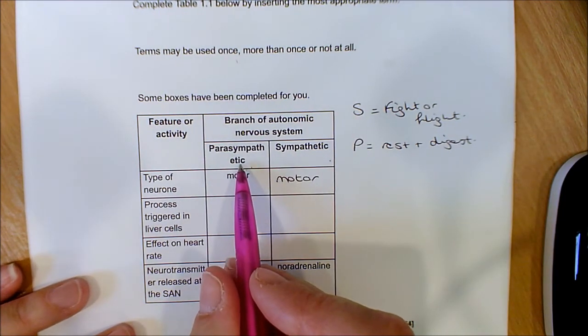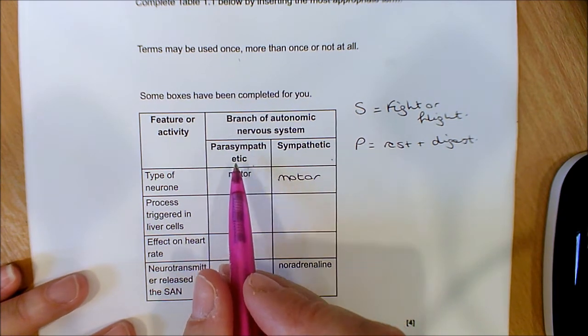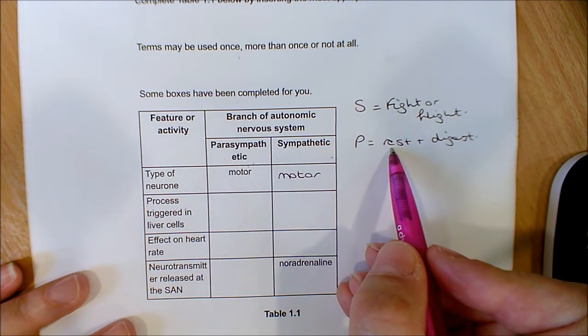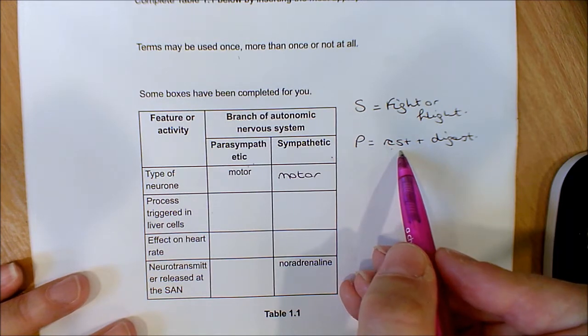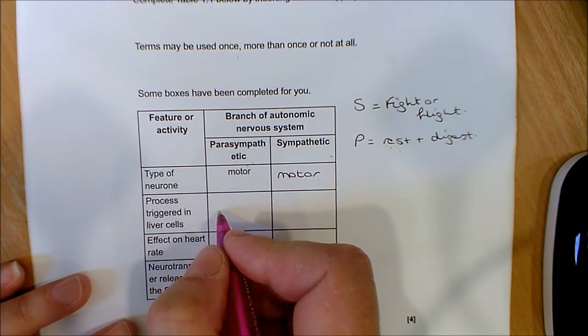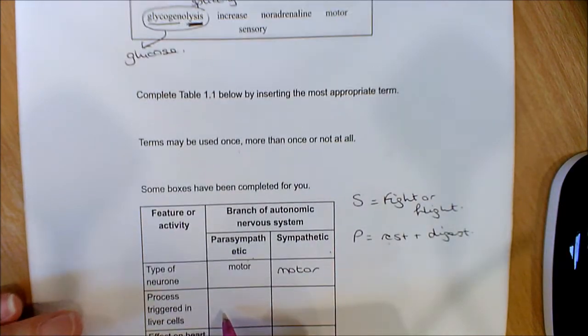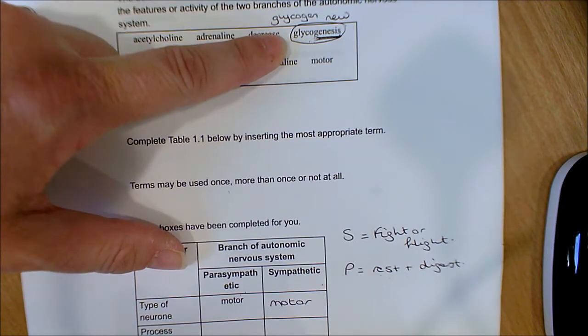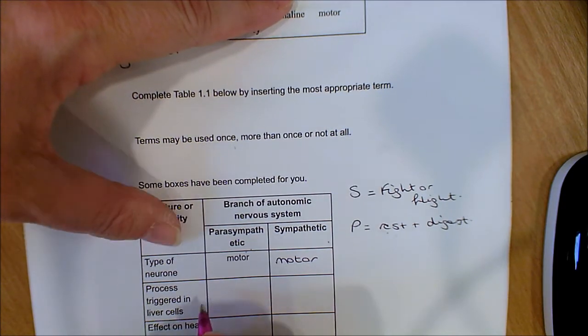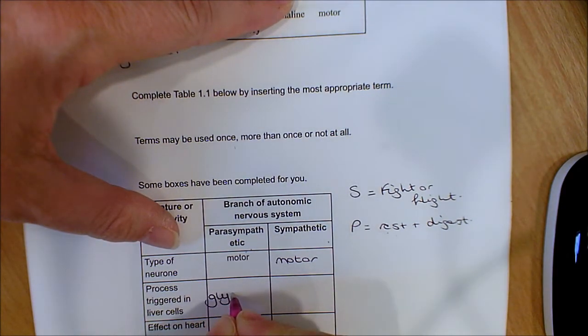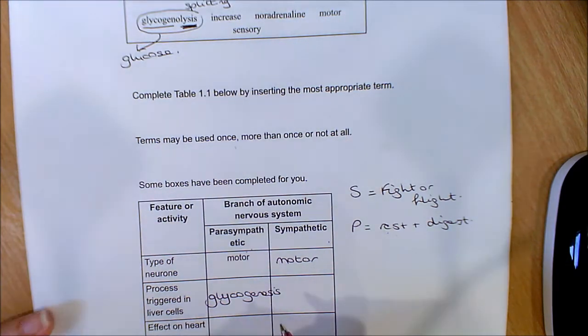So in the parasympathetic nervous system, that's when we are resting and digesting. What we're going to be doing is we're not using or requiring glucose in our bloodstream, so we're going to be storing that glucose as glycogen. So the one that we're going to use is glycogenesis, new glycogen.